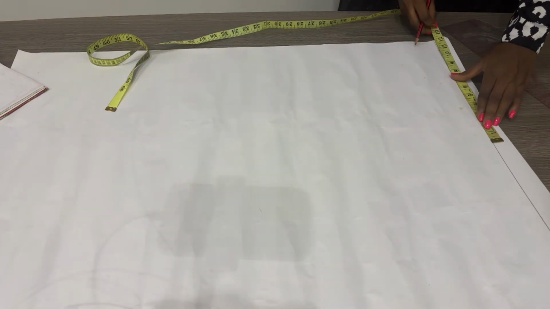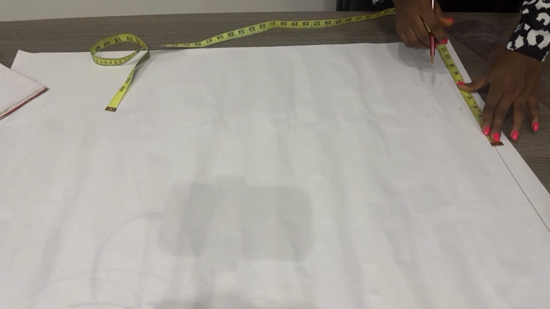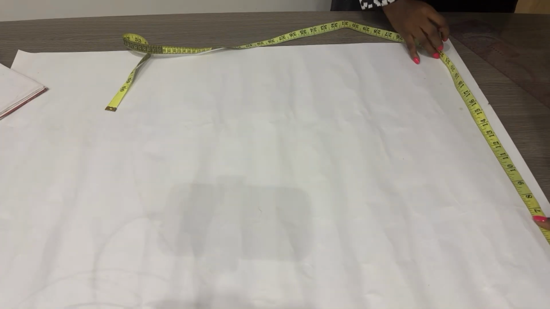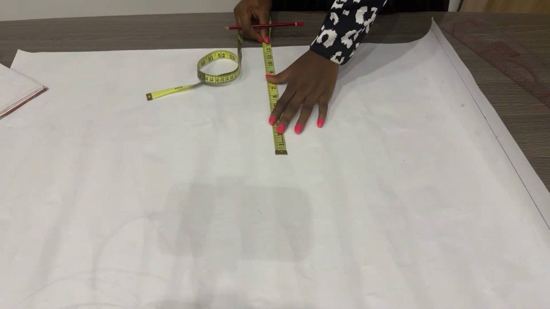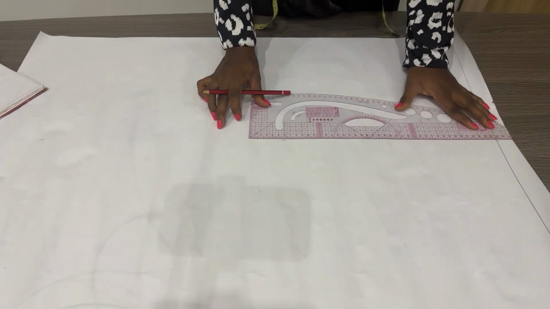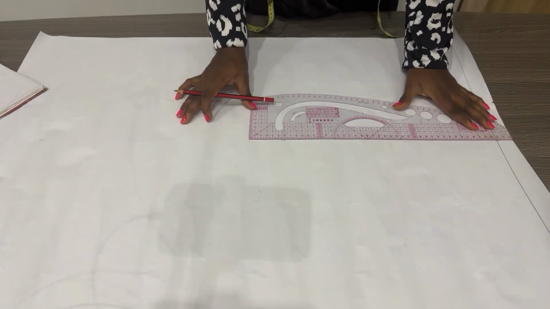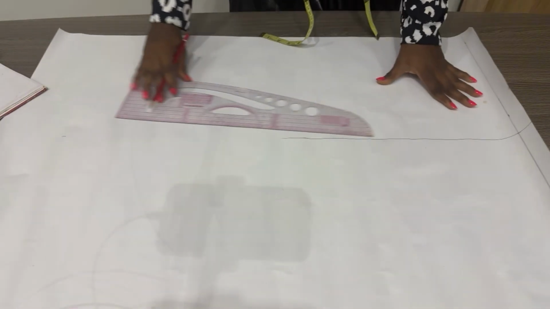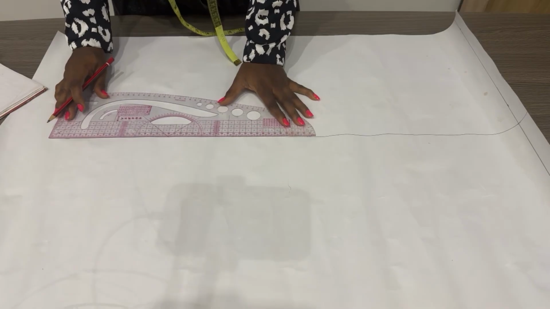Now, the next measurement we're going to be taking is the hip measurement, because the hip measurement is bigger than the bust measurement. So hip measurement plus 2 inches divided by 4, then you mark it to get the front and back pattern. Then you roll.